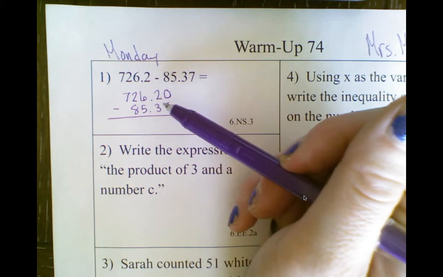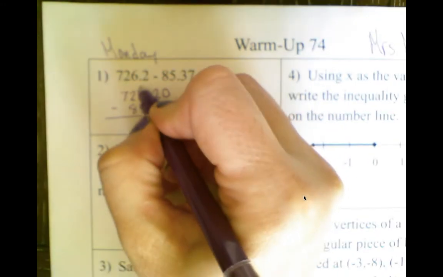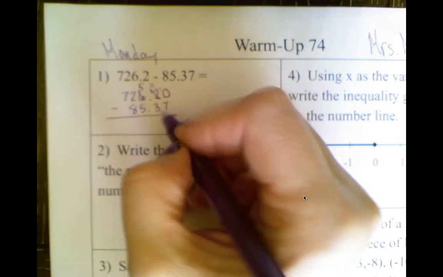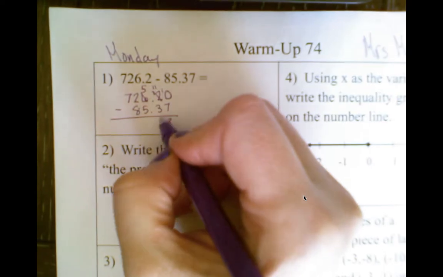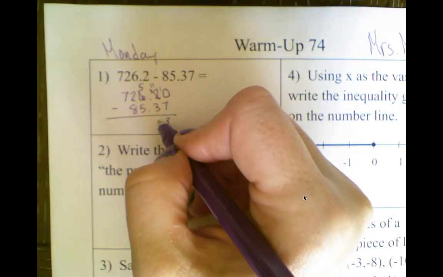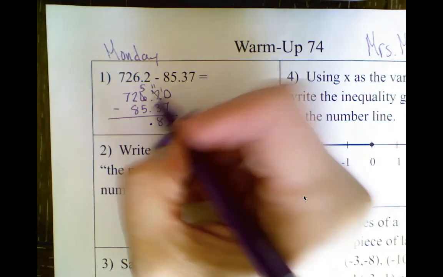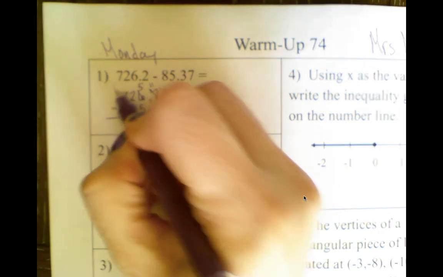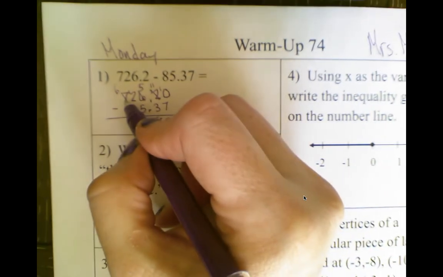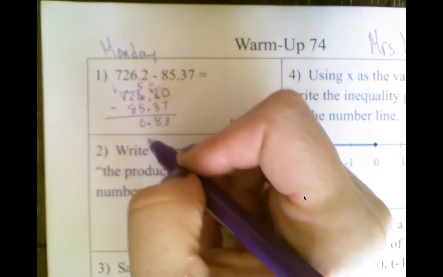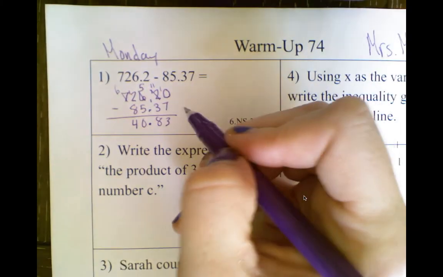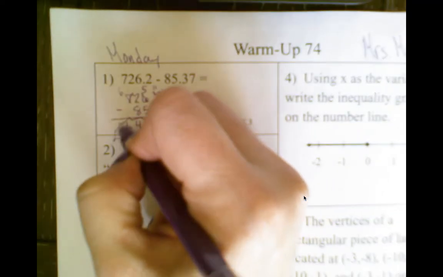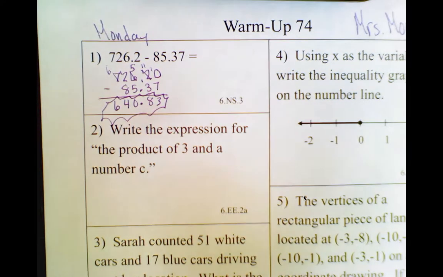So 0 can't take from 2. We could take one from the 6 though right here, and that becomes a 12, but we need one for over here, so this becomes 11, that becomes a 10, so 10 minus 7, 3. 11 minus 3 is 8, and then you bring your decimal straight down, and then 5 minus 5 is 0. Can't take 2 from 8, so you're going to borrow from the next door neighbor, and the 10 that you get from here you put over to the 2, so it makes it 12, and 12 minus 8 is 4, and then you bring down your 6. So you got 640 and 83 hundredths is going to be your answer.